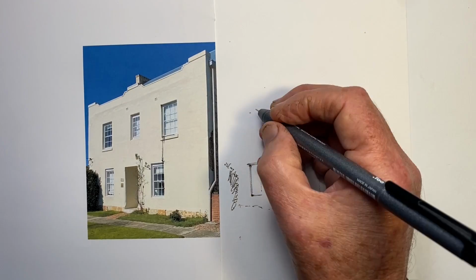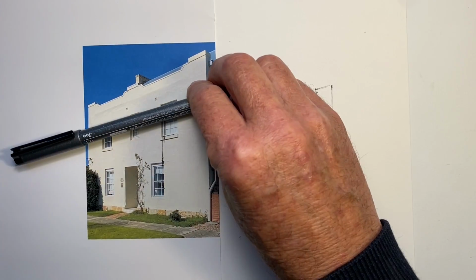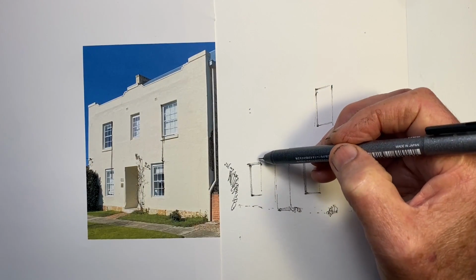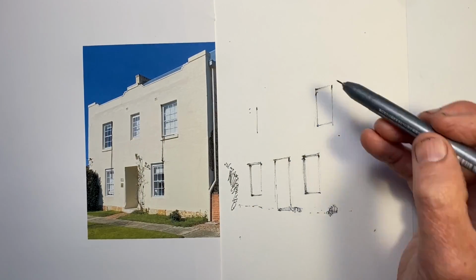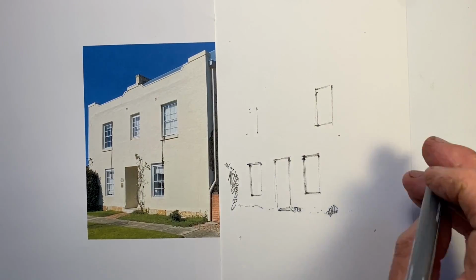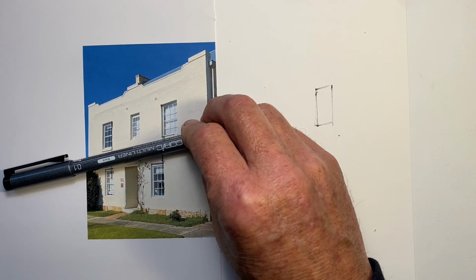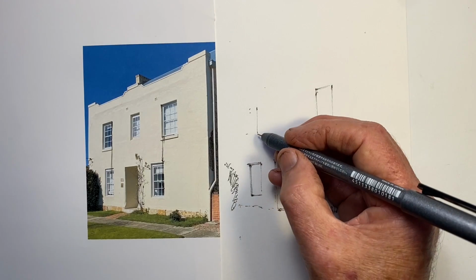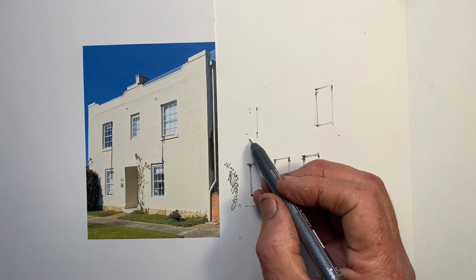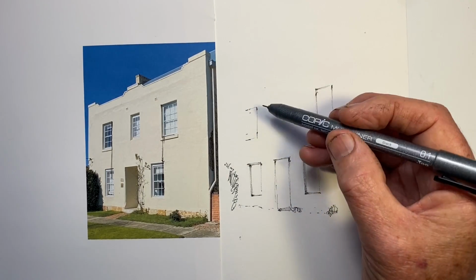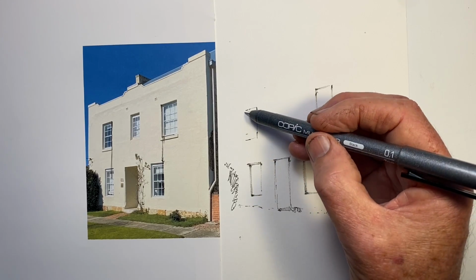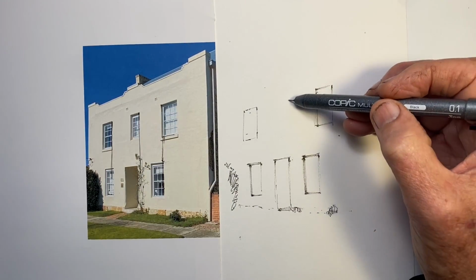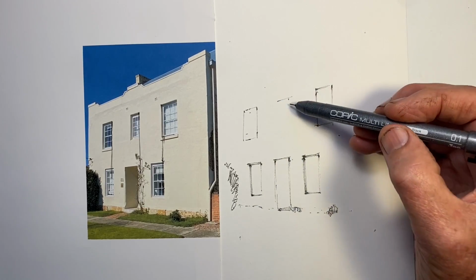I find that's far more accurate than doing the wall outlines first and then hoping that I can fit the windows in the right proportions and spacings. So just looking at these angles, because there's little detail on the facade, virtually none, just these 6 gaps in the wall, 5 of which have windows and 1 has the doorway. So I'm just aligning where things are.